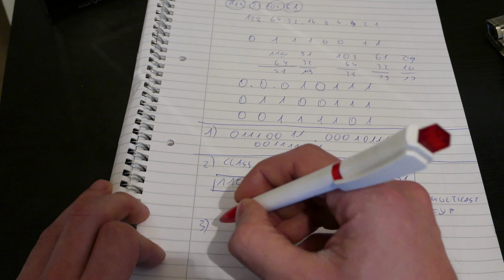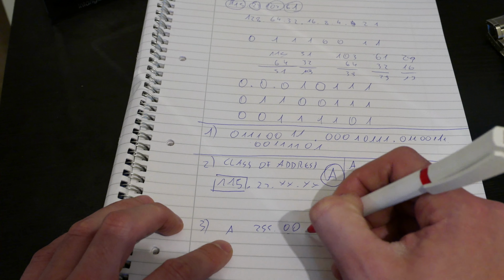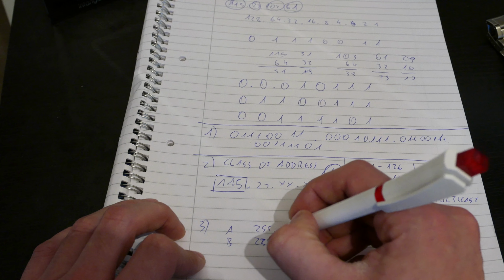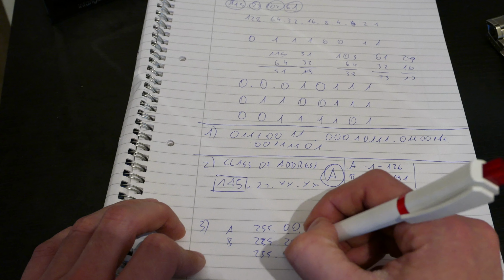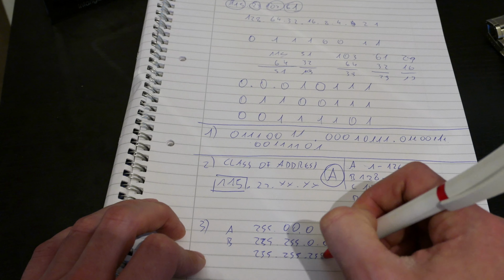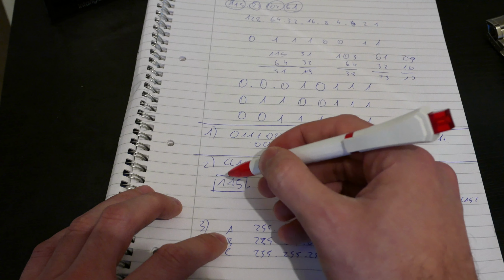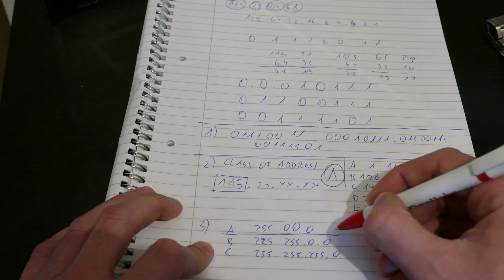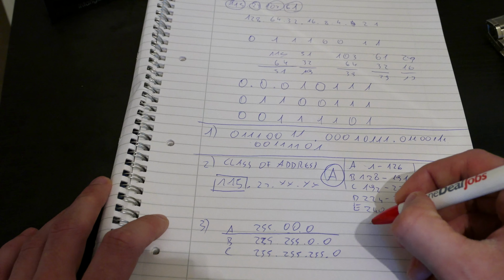For class A, it's 255.0.0.0. If it's class B, it's 255.255.0.0. If it's class C, then you got 255.255.255.0. It's obviously class A, so the answer will be this. You just write 255.0.0.0. So we got the subnet mask.